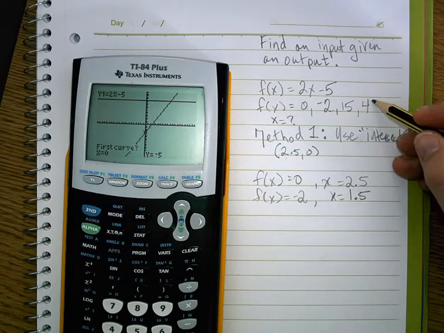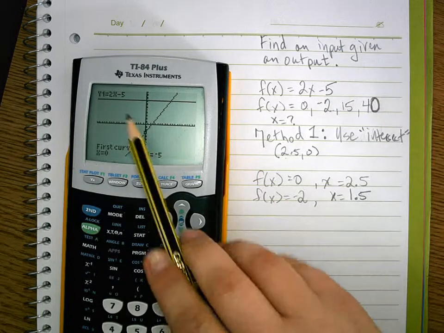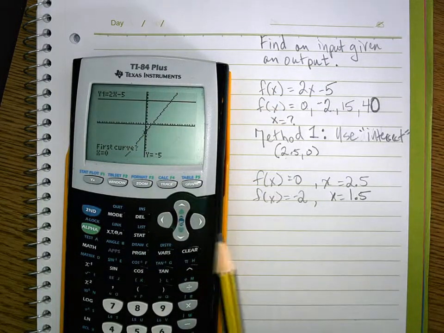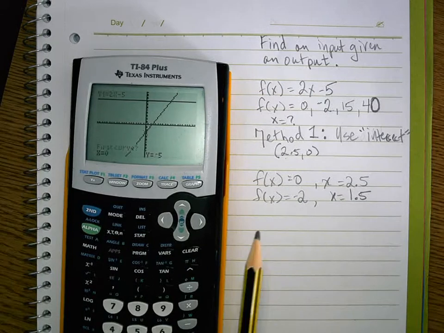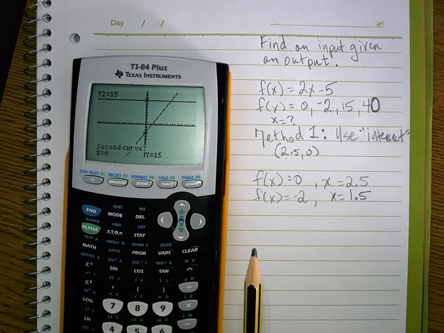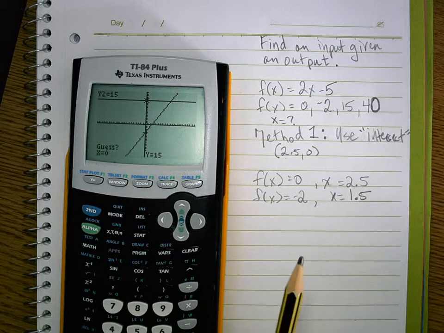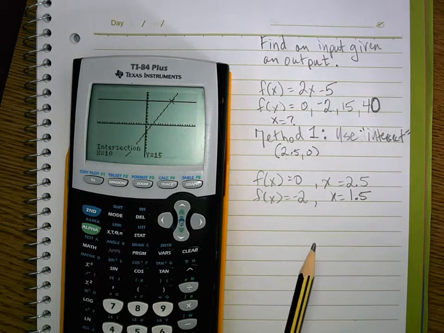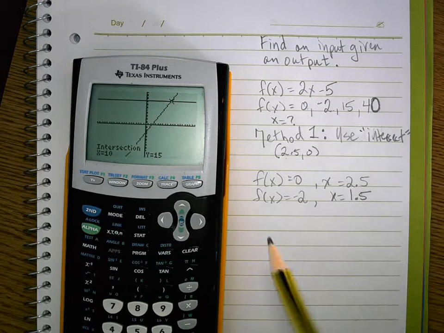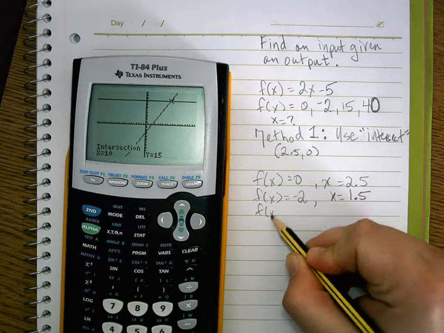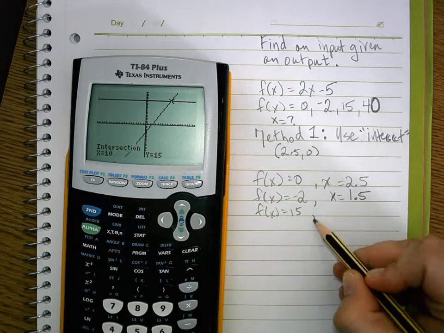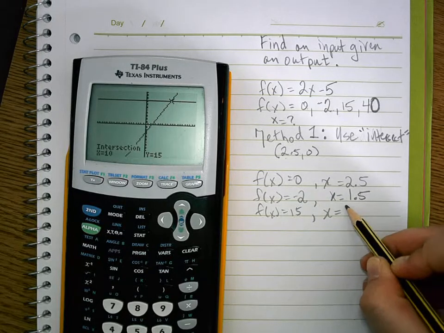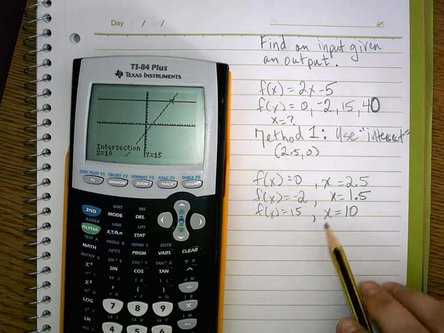I'm going to go ahead and change this to 40 actually. Okay. And we have that the first curve is y equals 2x minus 5. Yes, the second curve is y equals 15. Yes, and the intersection of these two, yes, I want you, calculator, to guess that. Guess that for me, calculator, go. And the intersection is 10. So when the value of the function is 15, then the intersection is 10. Sorry, the input is 10.